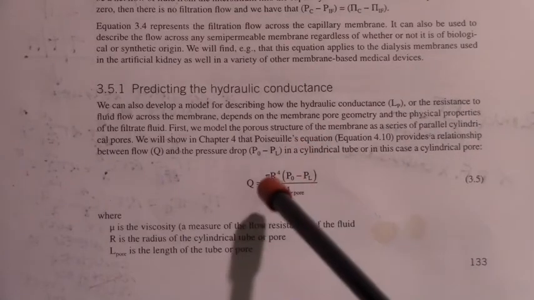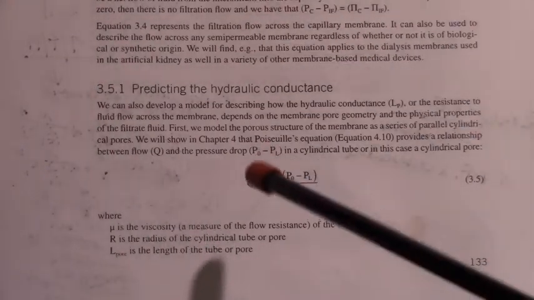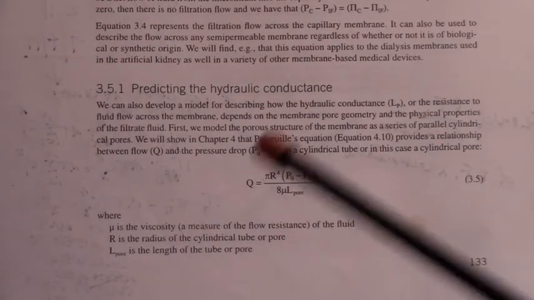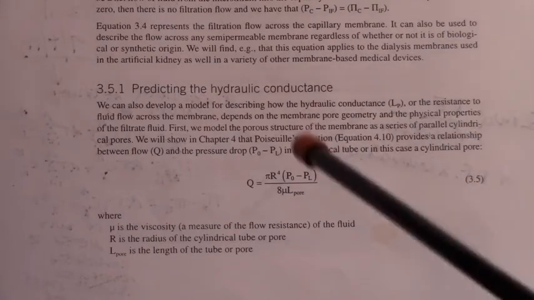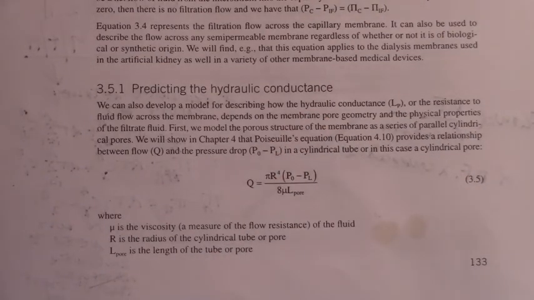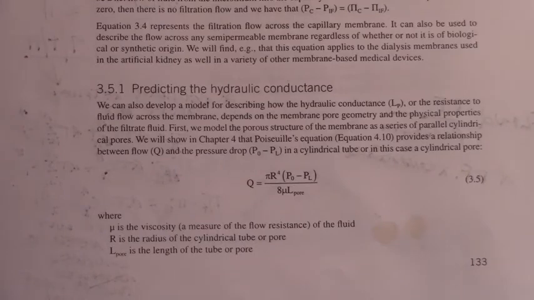And you can see here, this pi in the Hagen-Poiseuille equation is the 3.14 pi. That's not osmotic pressure. R is the radius of the pore, and it's to the 4th power. So you can see that the radius of the pore has a very strong effect on the flow for a given pressure drop. And your body makes use of that. All your arterioles and such in your body have smooth muscle, and the body is able to regulate flow very precisely with minute changes in the radius of the arterioles.